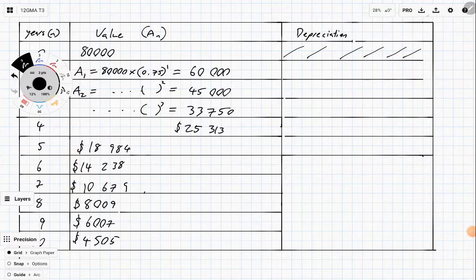First thing, we're not using this one, that one's out. So the first amount of depreciation, it's the difference between each pair of values. So 80,000 minus 60,000, which is equal to 20,000. So in the first year, it lost $20,000 of value. Between the next 2 years, well, this time it only lost $15,000.